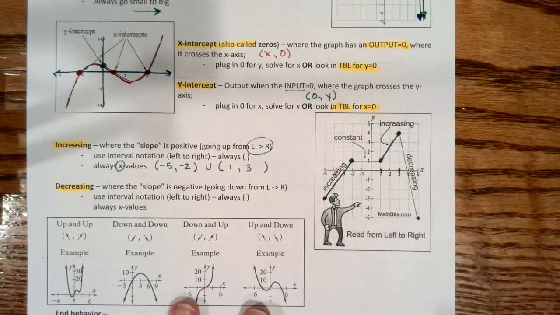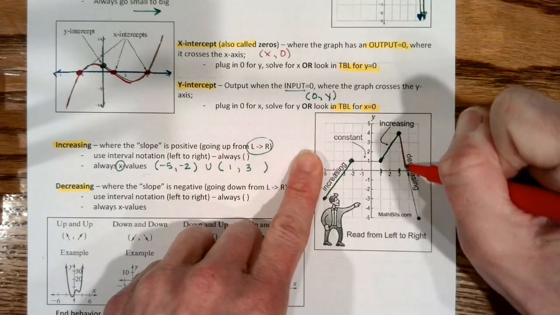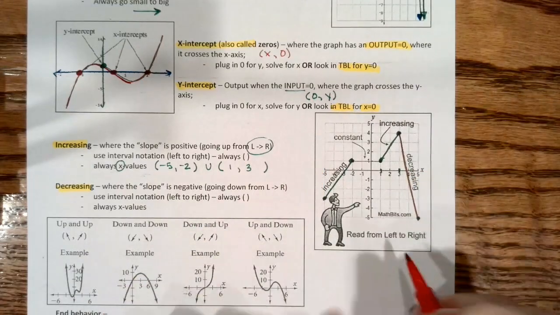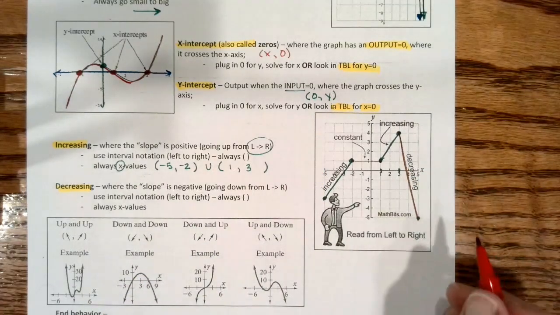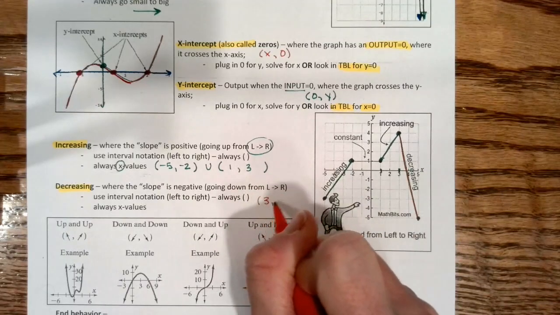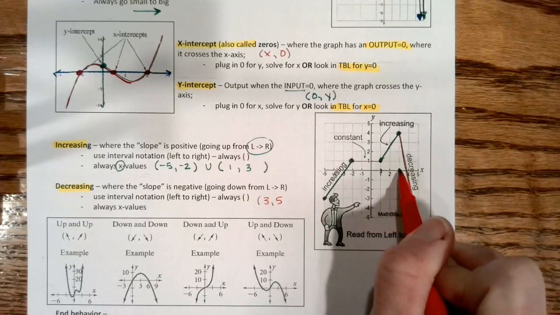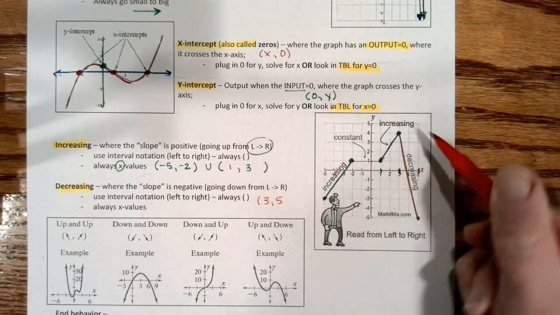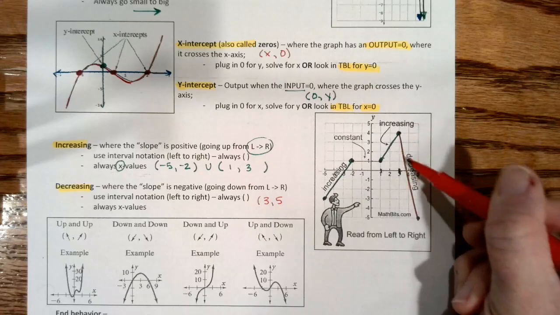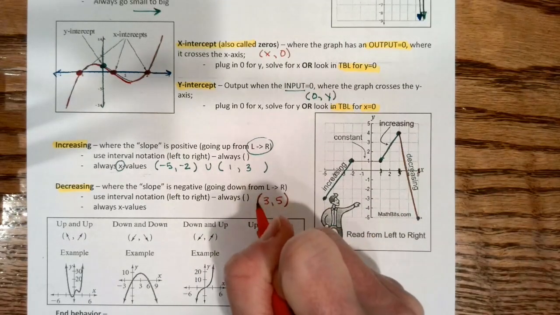decreasing interval, I'm talking about where is the slope negative? Where is my graph getting smaller? So when I look here at an interval of 3 to 5, I want you to picture a car driving. Where is it decreasing? From this x value to this x value. Remember, it's just a conversation about x's.